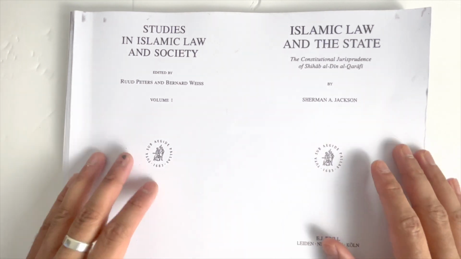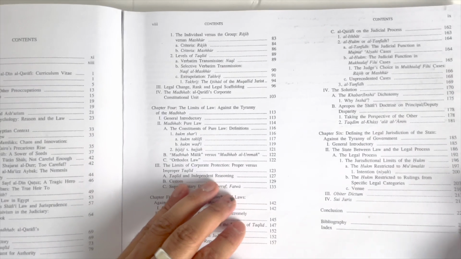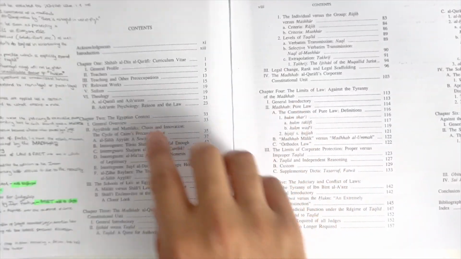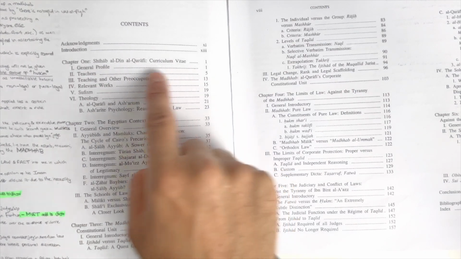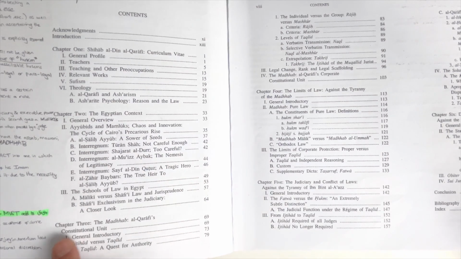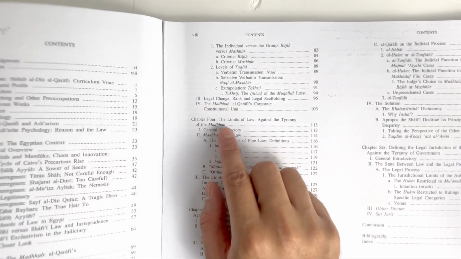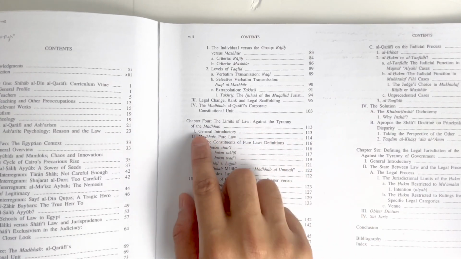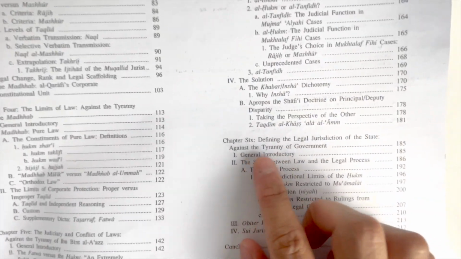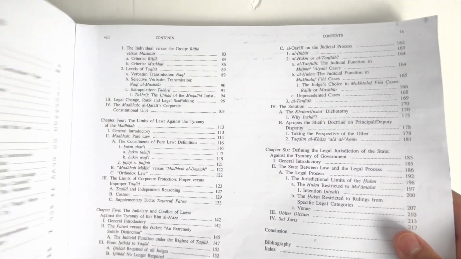So what's this book all about? As you can see, the book has 6 chapters, and they're nicely presented with some sub-chapters as well. The first chapter is on Shihabuddin al-Qarafi, his CV, so to speak. Then chapter 2 on the Egyptian context. Then chapter 3 on the Madhab, al-Qarafi's constitutional unit. Then chapter 4, the limits of law against the tyranny of the Madhab. Then chapter 5, the judiciary and conflict of laws. Then chapter 6, defining the legal jurisdiction of the state.